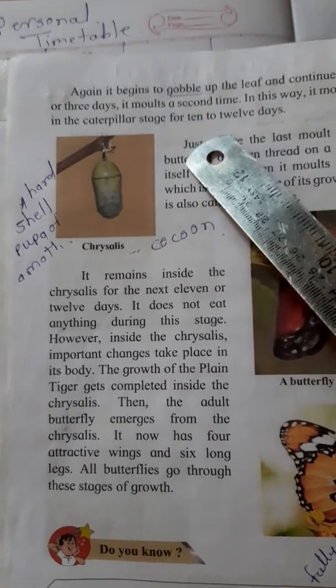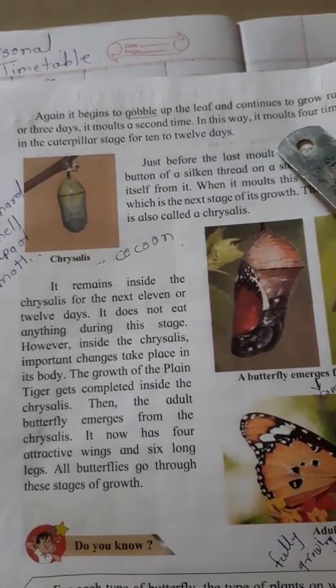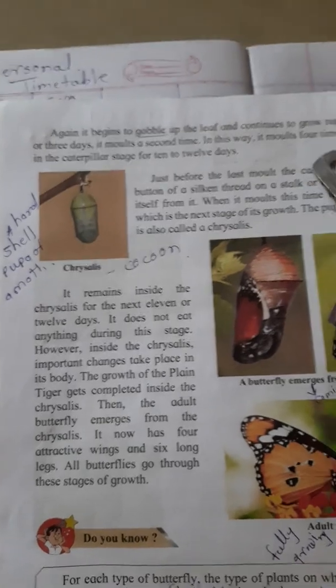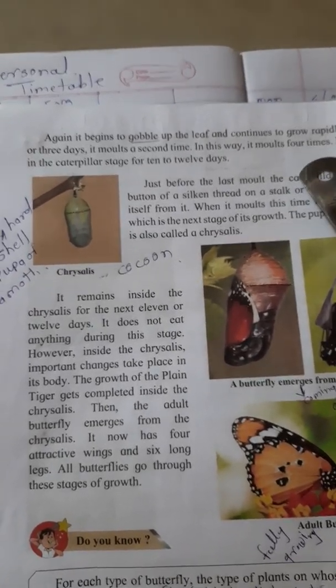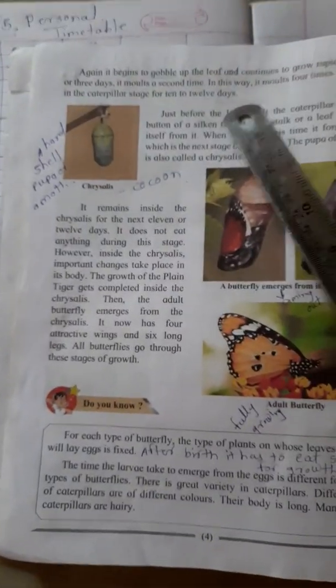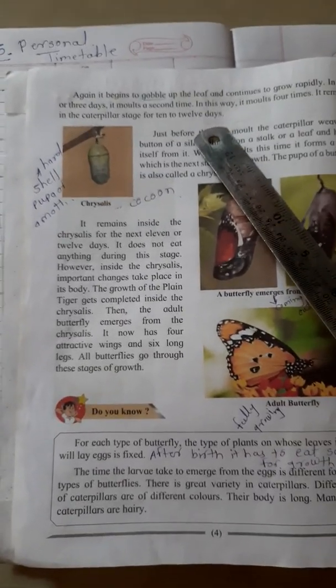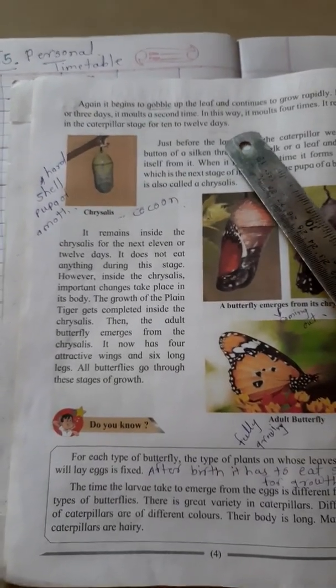In 2 or 3 days, it molts a second time. In this way, how many times does it molt? It molts 4 times. It remains in the caterpillar stage for 10 to 12 days. How many days does it remain? It remains in the caterpillar stage for 10 to 12 days.